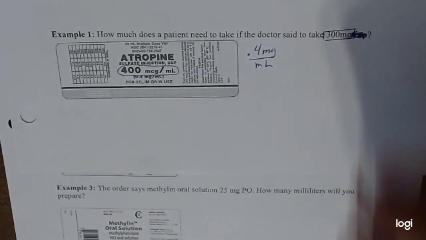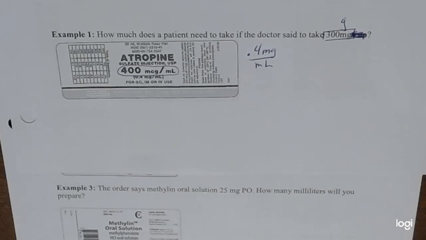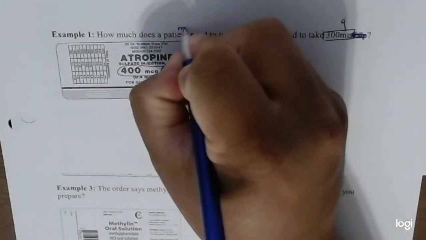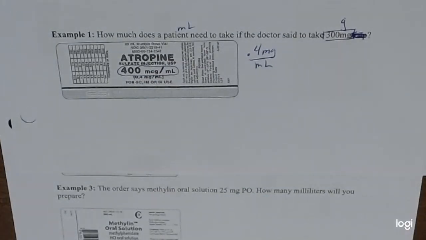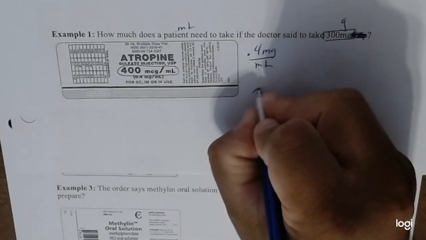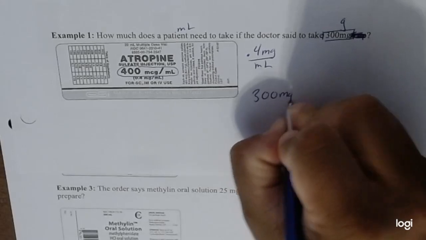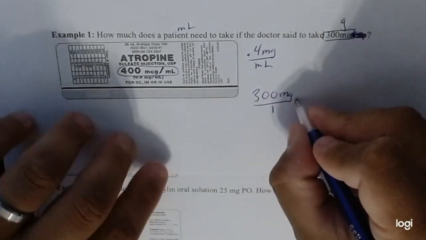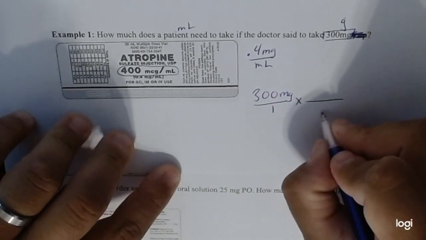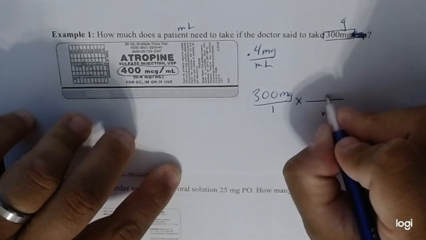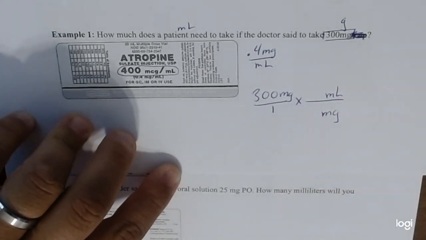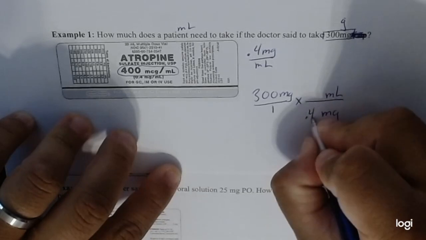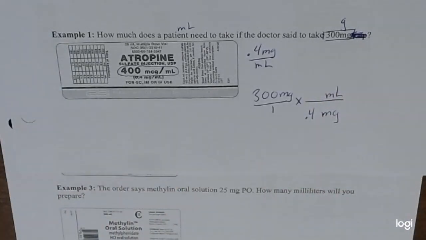So remember, this is what's given to us: 300 milligrams. What we want is how much the patient needs to take. So we want liquid, in other words, milliliters. Always start with the given. So 300 milligrams. To use our equivalency, since I want to cancel out milligrams, that has to go on the bottom, and therefore milliliters have to go on top. So 0.4 goes on the bottom, and we get milliliters on top.